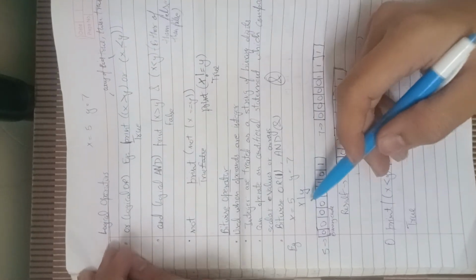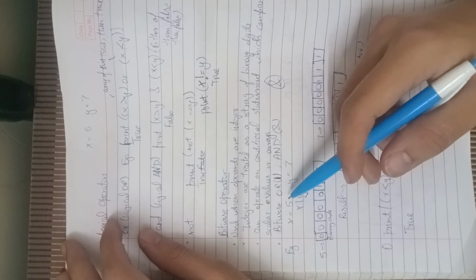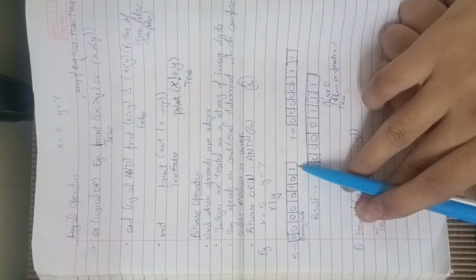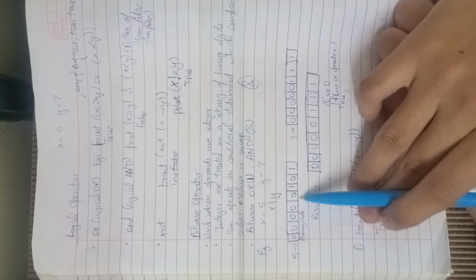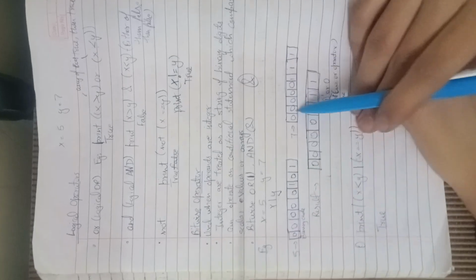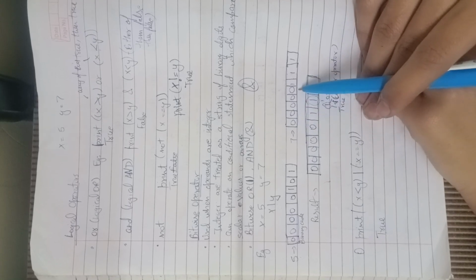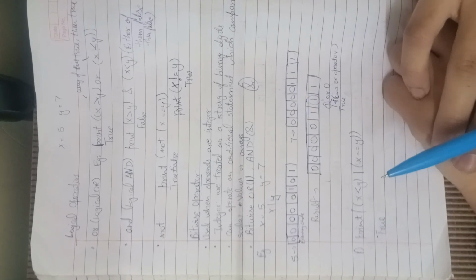So for x bitwise OR y, what will it do? See, the binary code of 5 is this, 00000101, and this is how we represent 7 in binary code: 5 zeros, then 3 ones, right?